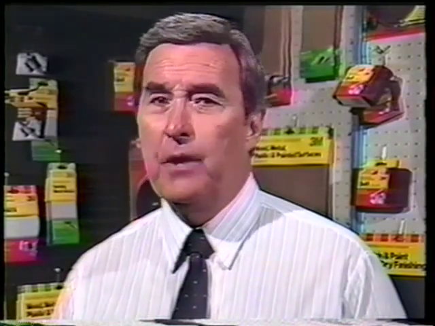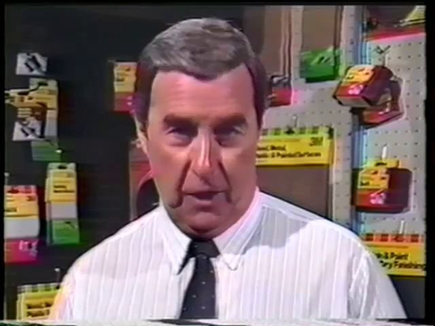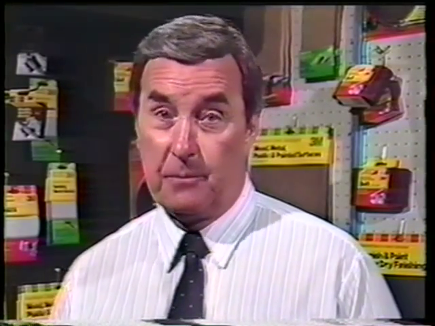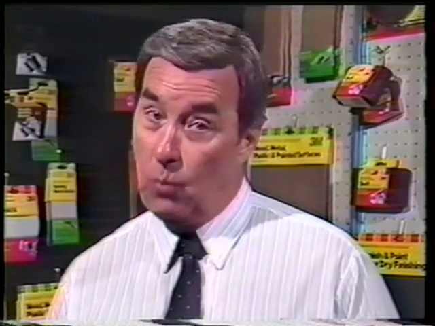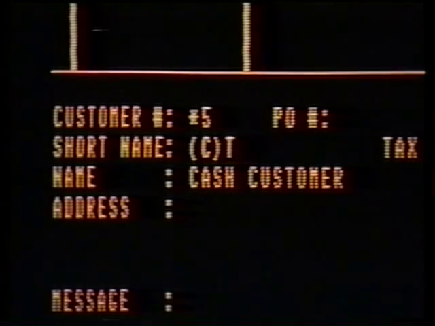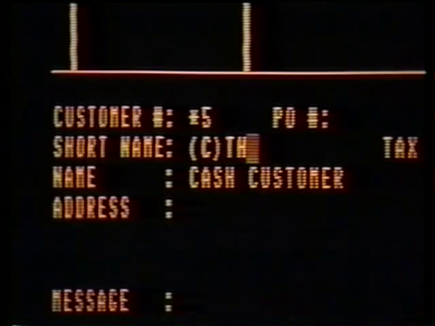But we recommend that you get in the habit of using a C for customer, because when you look up accounts on the big header, you will have to be specific. Wildcard letters won't work there. Press Tab to move the cursor outside the parentheses, and then type the first few letters of the customer's name.